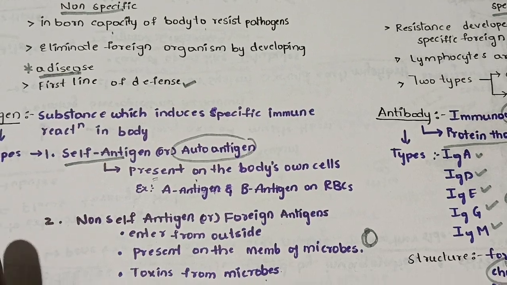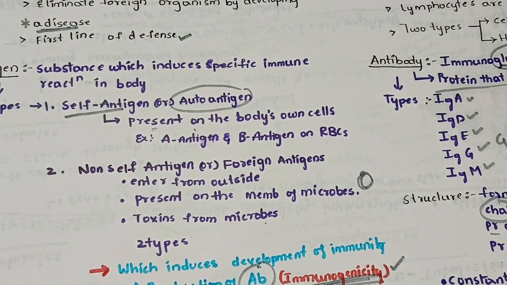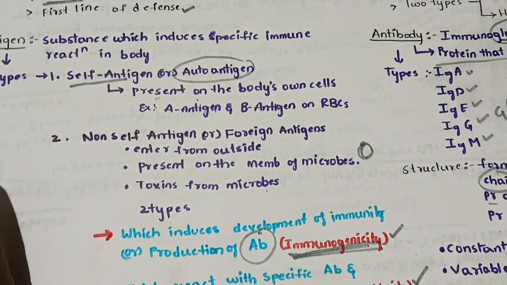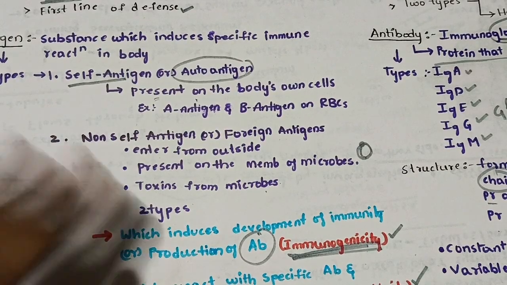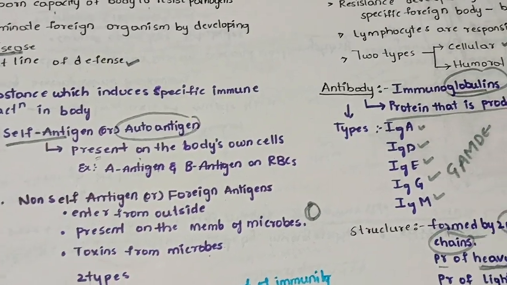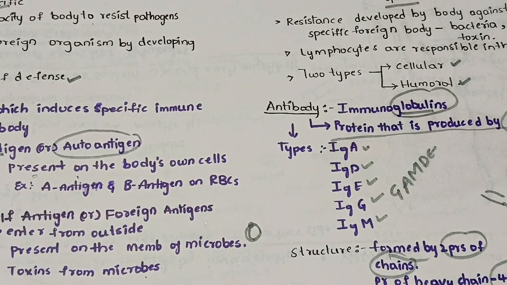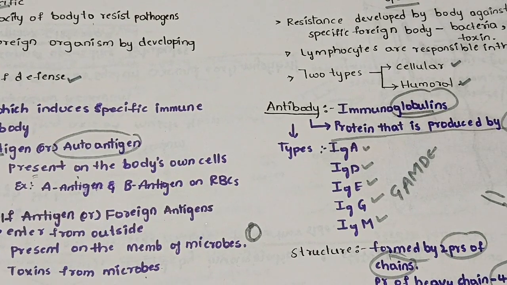There are two types of reaction: immunogenicity, which induces development of immunity or production of antibodies, and allergic reactivity, where there is production of an allergic reaction. Antibodies are also known as immunoglobulins, proteins developed from B lymphocytes.